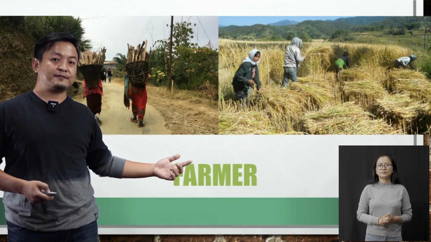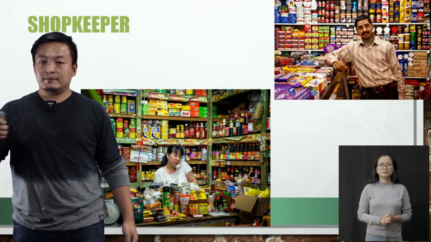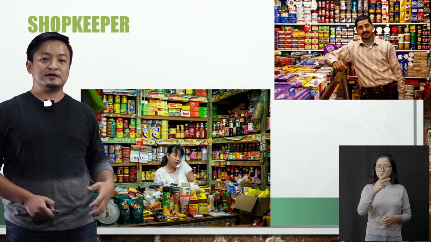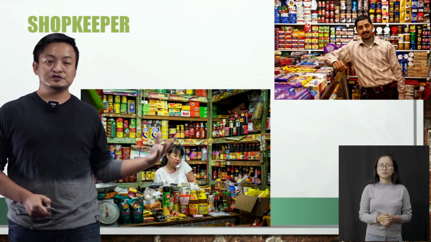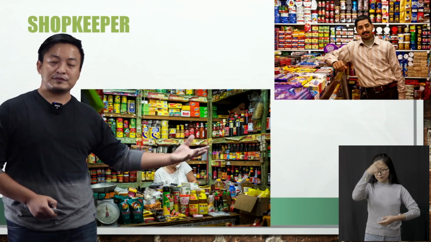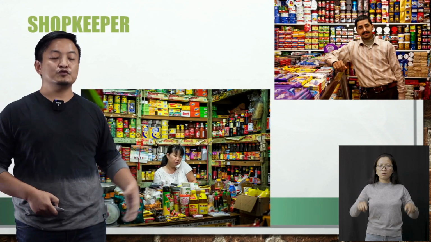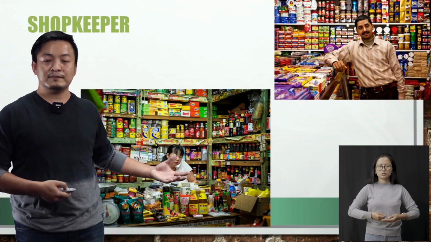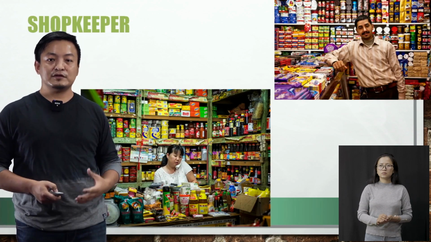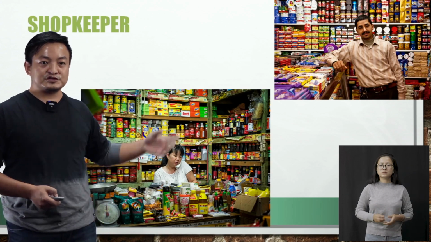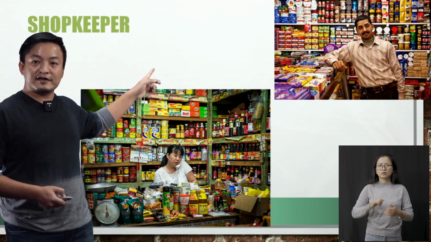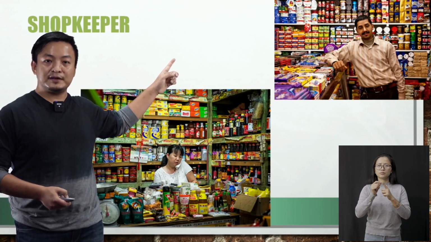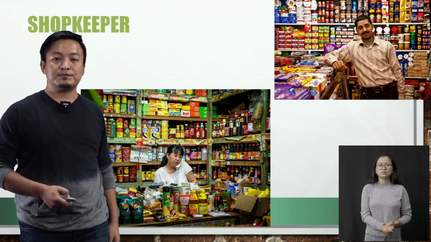Farmer. Now, this is very common. This type of occupation we call shopkeeper. And a shopkeeper is someone who sells goods. And we all need goods, right? So a shopkeeper is someone who sells goods. Shopkeeper.